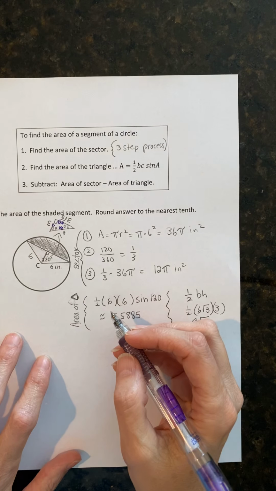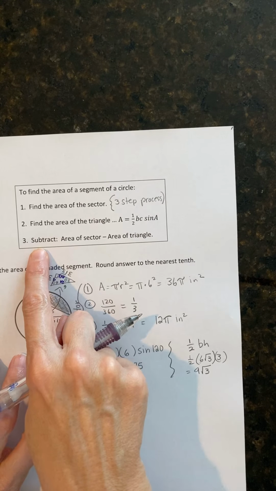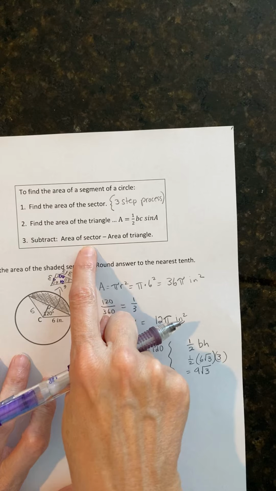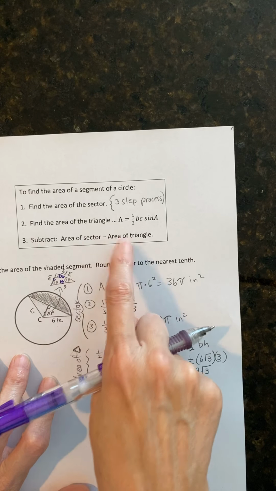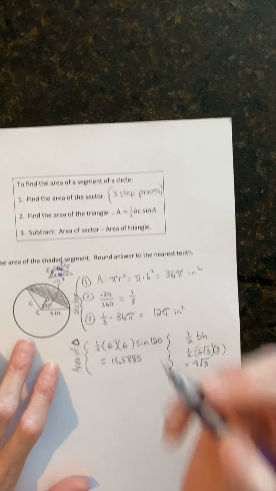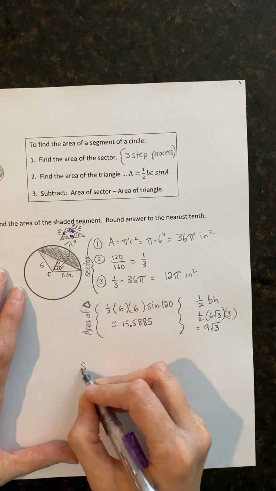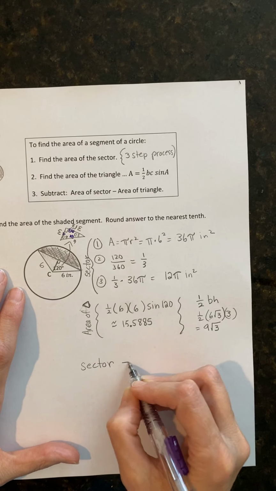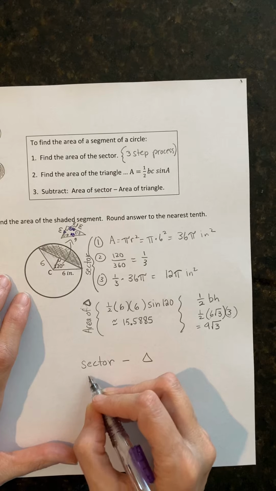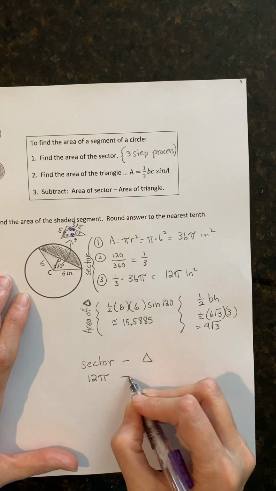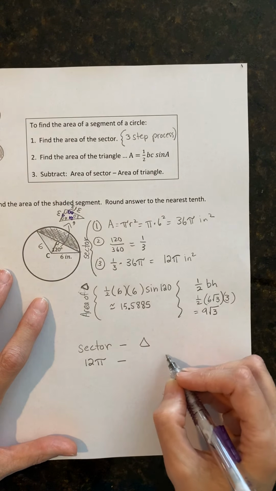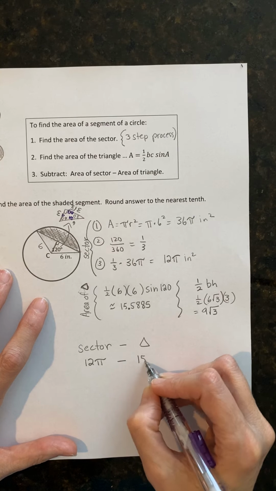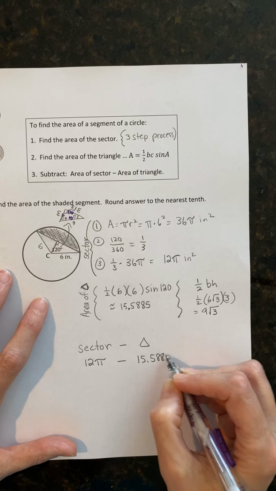So the last step is to subtract the area of the slice, the sector, minus the triangle, and that's going to leave you this segment. So sector minus triangle is 12 pi minus 9 radical 3, or 15.5885.